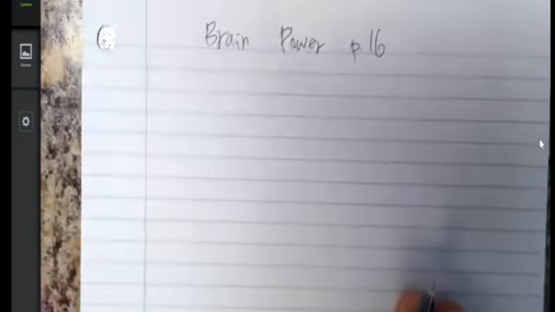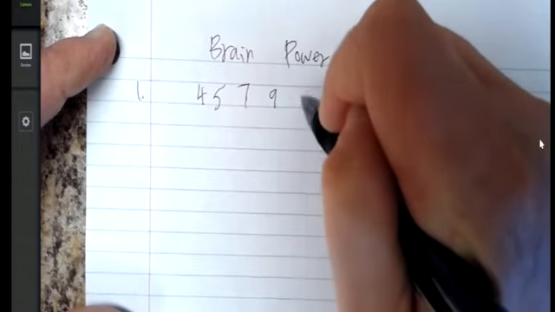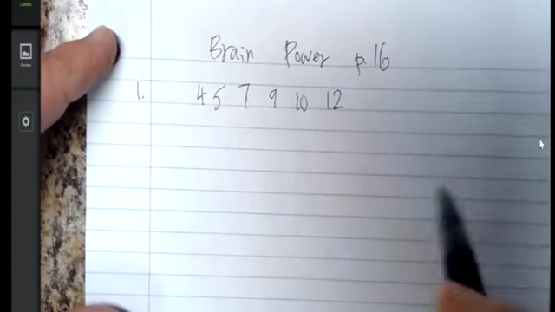Well, brain power, first of all. Page 16. Oops, there we go. Number 1. What's the median of the following list of numbers? Let's make sure they're in order. 4, 5, 7, 9, 10, 12.